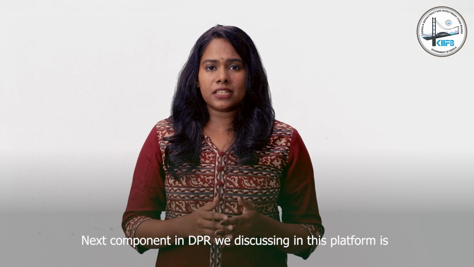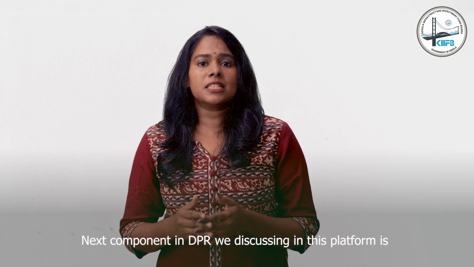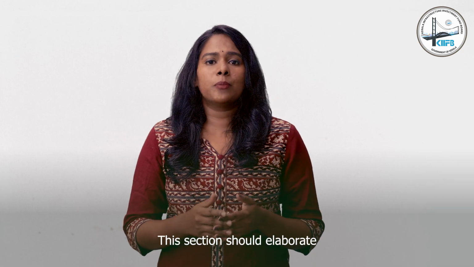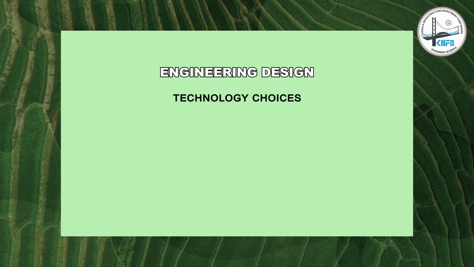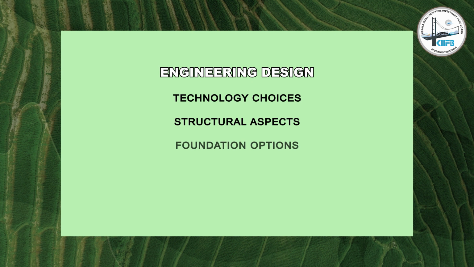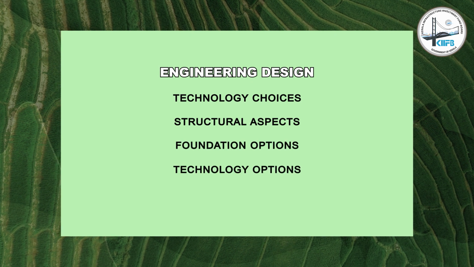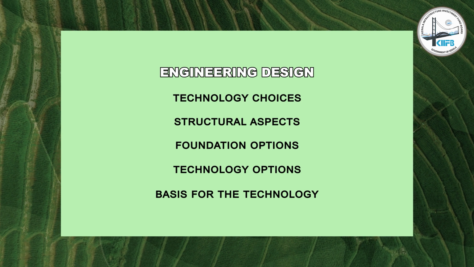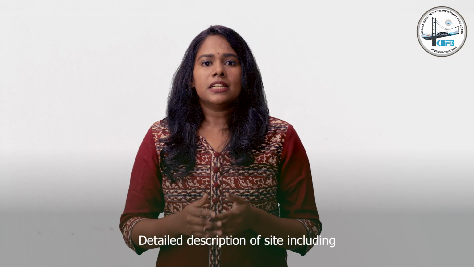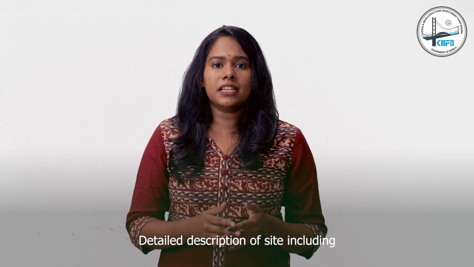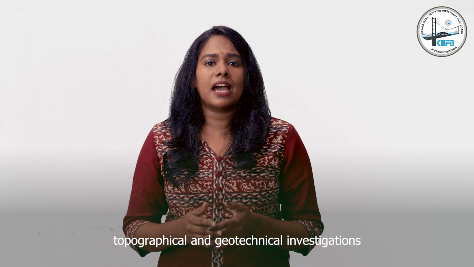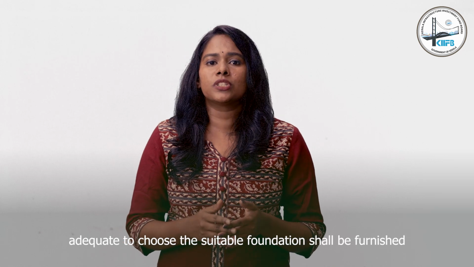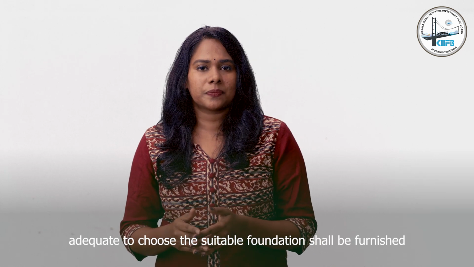The next component in DPR we discuss in this platform is engineering design. This section should elaborate the technology choices, structural aspects, foundation options, and evaluation of the technology option, as well as the basis for the technology for the proposed project. Detailed description of site including topographical and geotechnical investigations adequate to choose the suitable foundation shall be furnished.